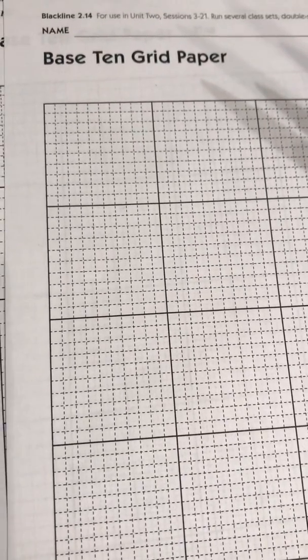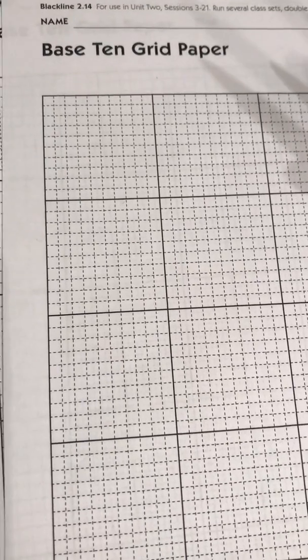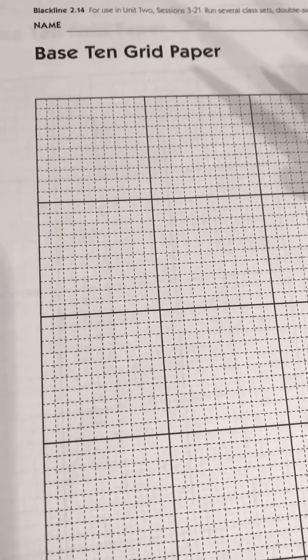So that by doing that, we can multiply larger numbers using a conceptual model.